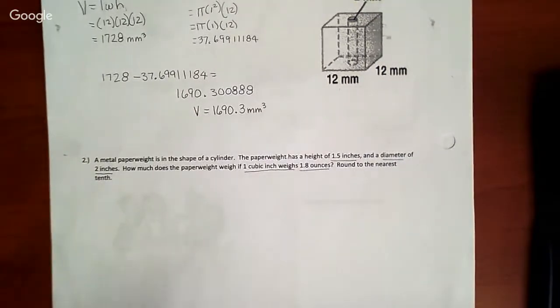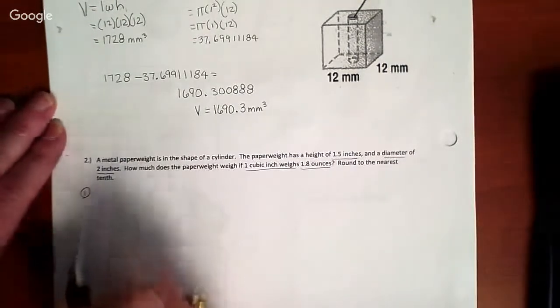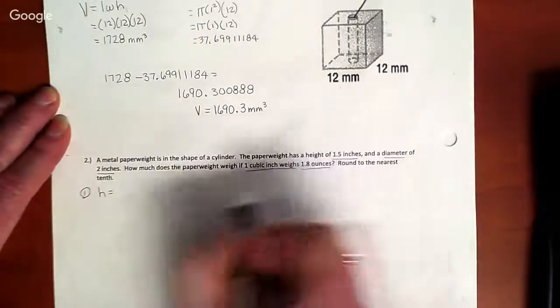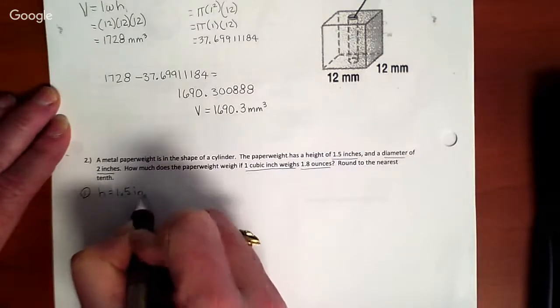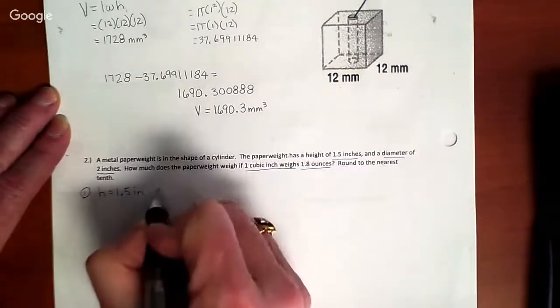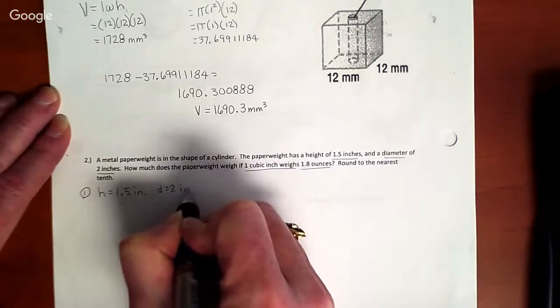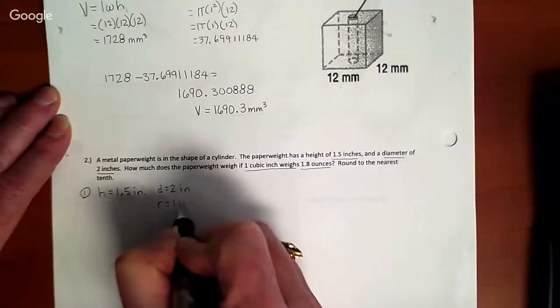So now with this one, here's what we need to do. The first thing we need to do: we have a height of 1.5 inches. We have a diameter of 2 inches, which means we have a radius of 1 inch.